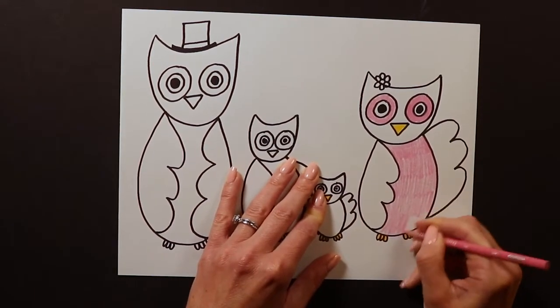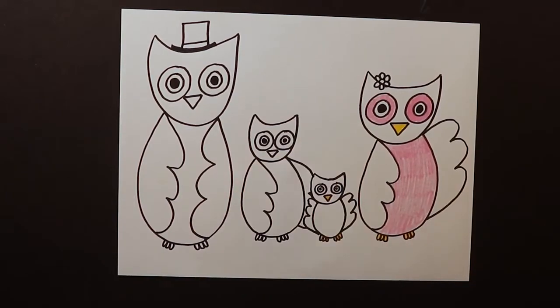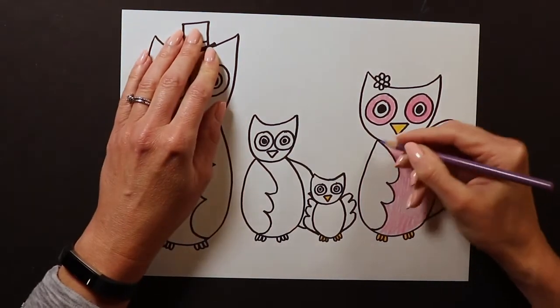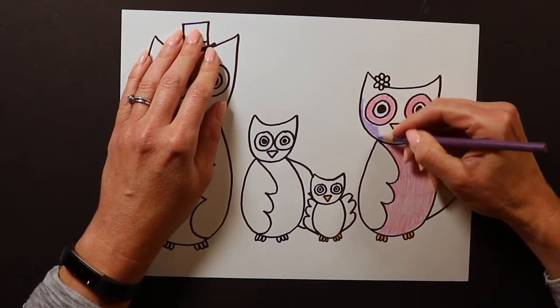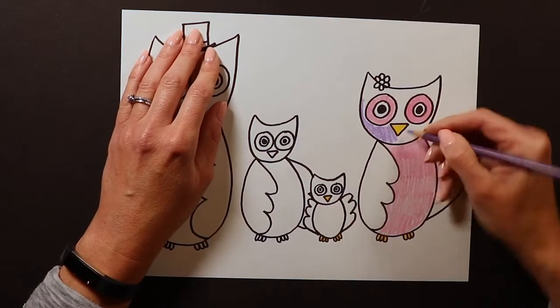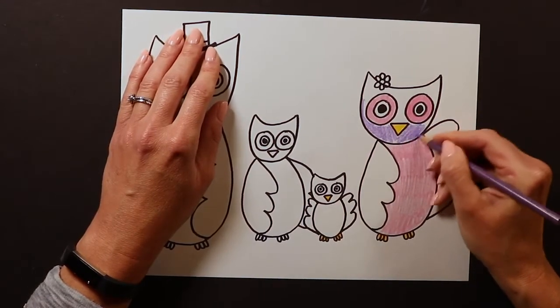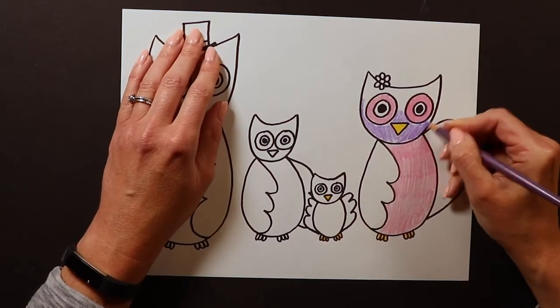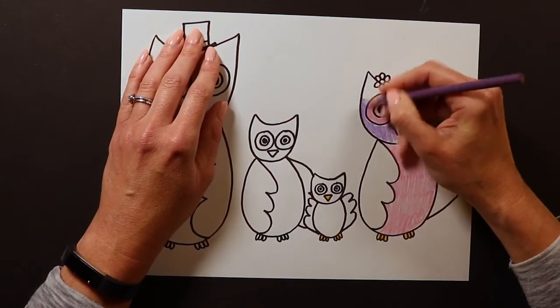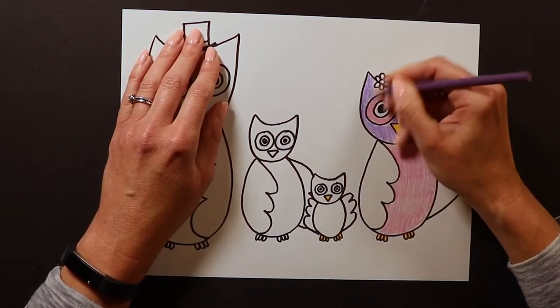So I've got pink, and then let's say my mom's other favorite color is purple. So I might make her face purple or her wings purple. But I'm gonna show you guys some little decorations I like to do too. So I'm coloring really fast, guys. You do not have to color this fast. You guys can color super slow and careful and make these works of art beautiful.